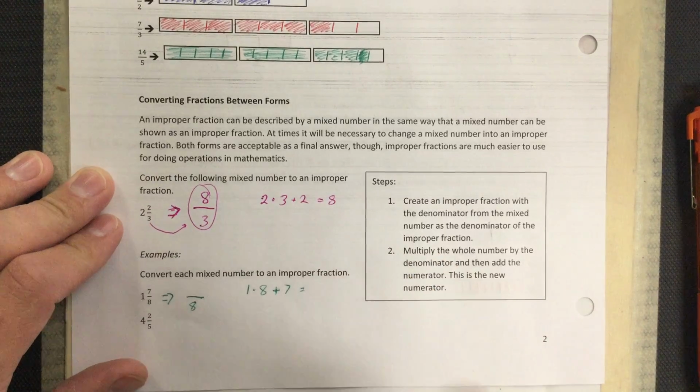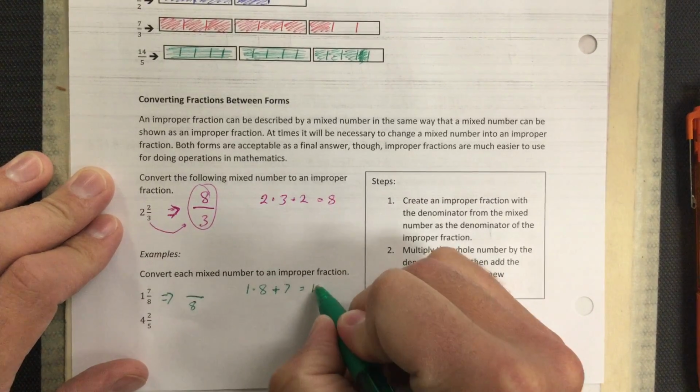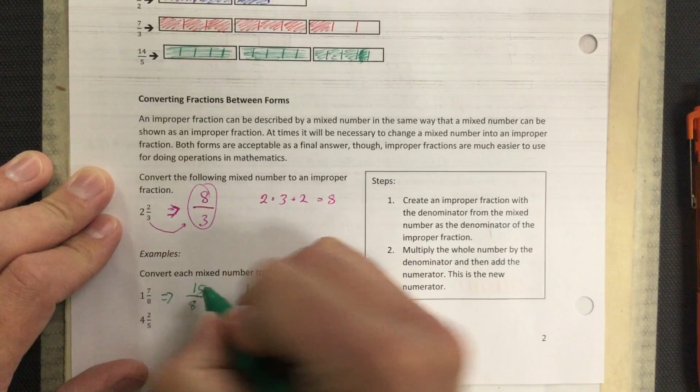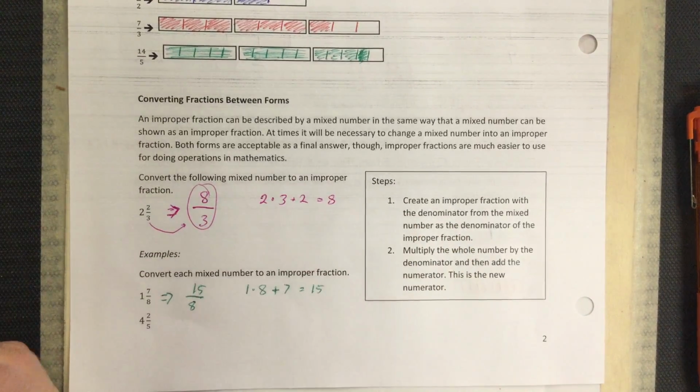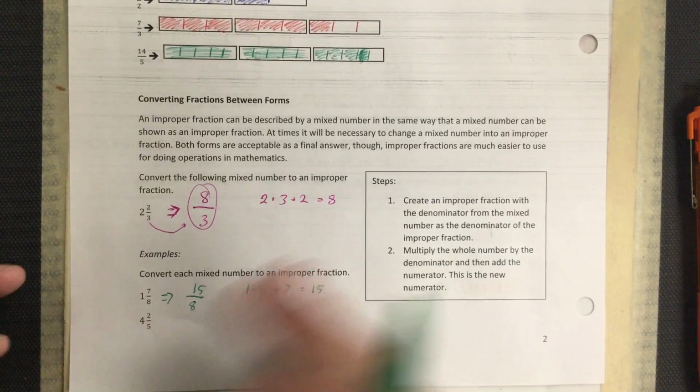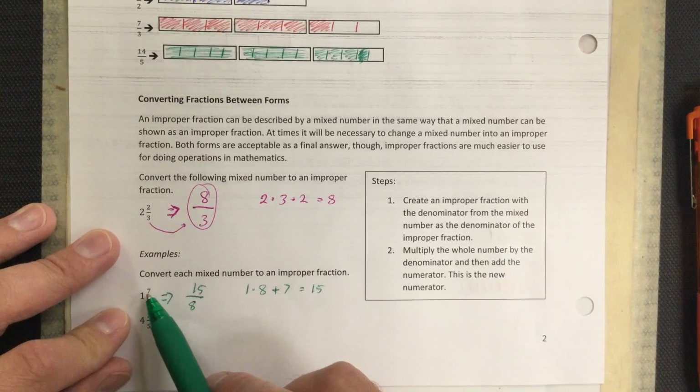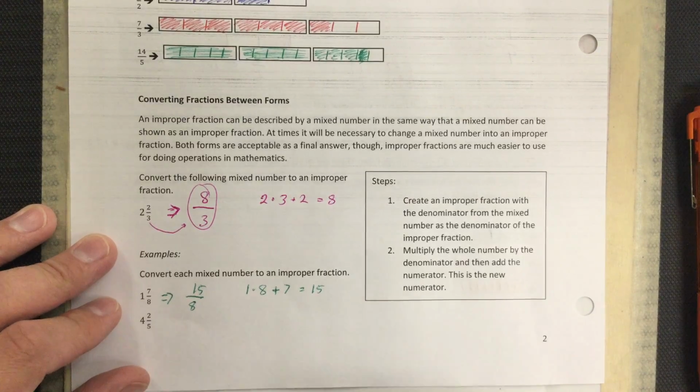So 1 times 8 is just 8. We add 7, which is 15. So this means that it is 15 over 8. Or if we break a pizza into 8 slices, we're going to have 15 slices. So that's 1 full pizza plus almost another full pizza. We're just missing one slice there.